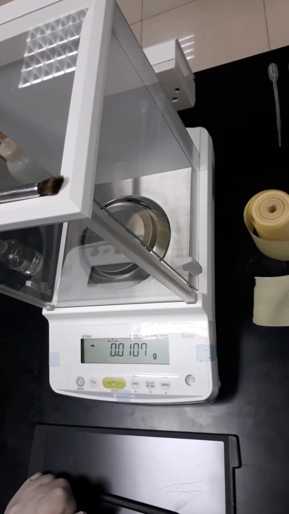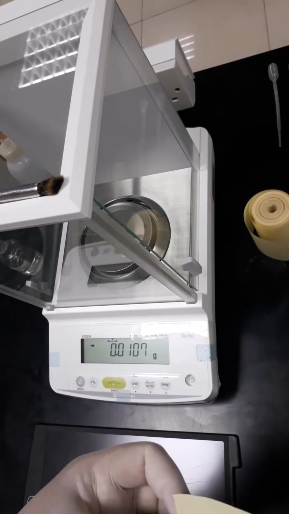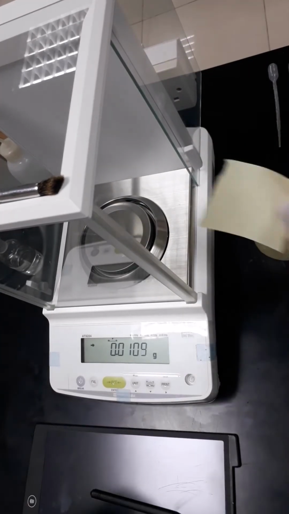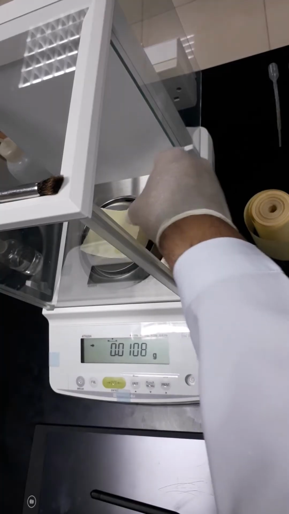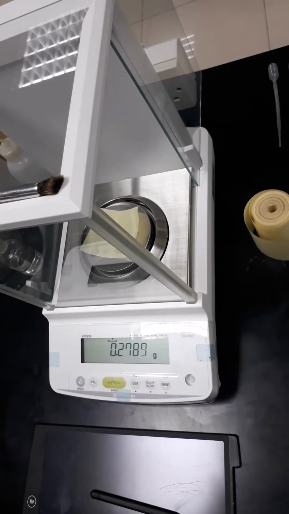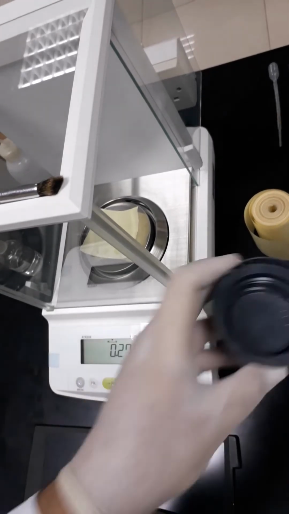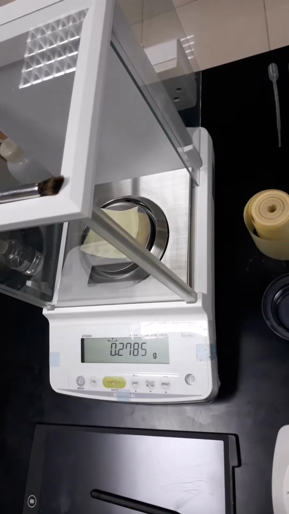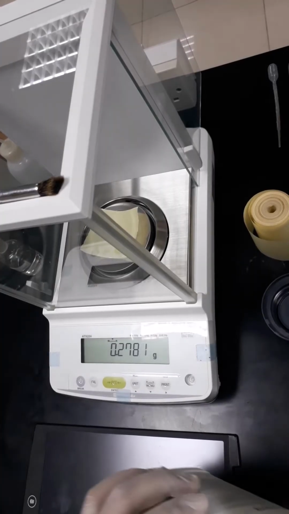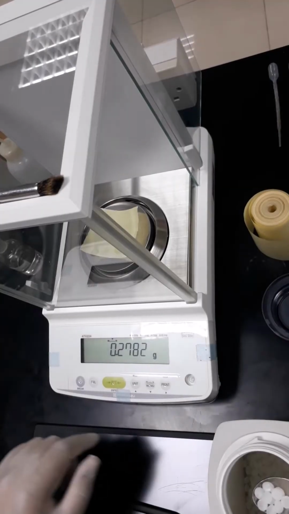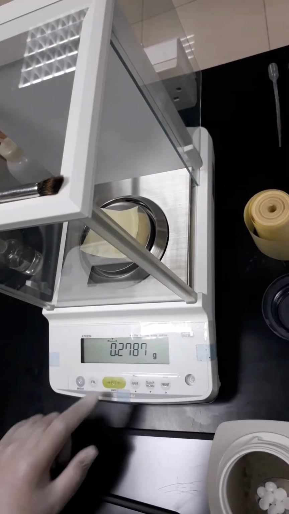First of all, I have to use the weighing paper. So I will open the door of the analytical balance, then I will place it. Then using the spatula, I will take the exact amount of sodium hydroxide. First I have to press on tare.